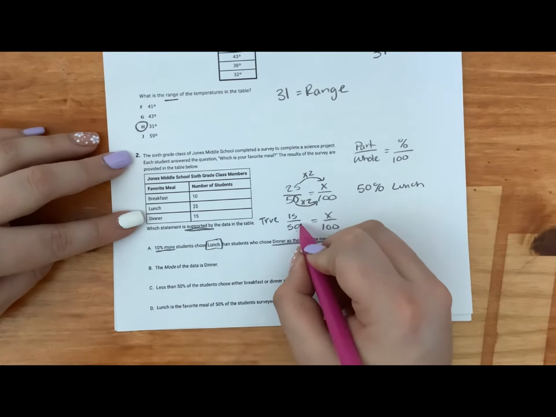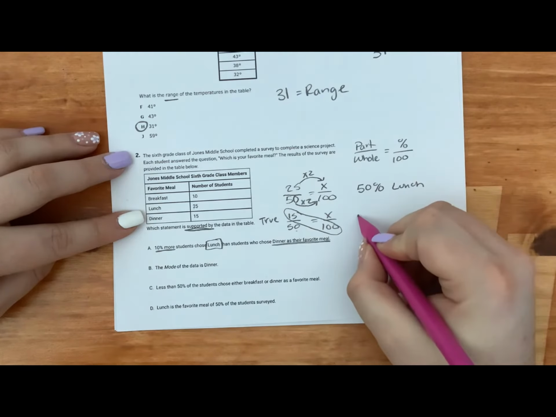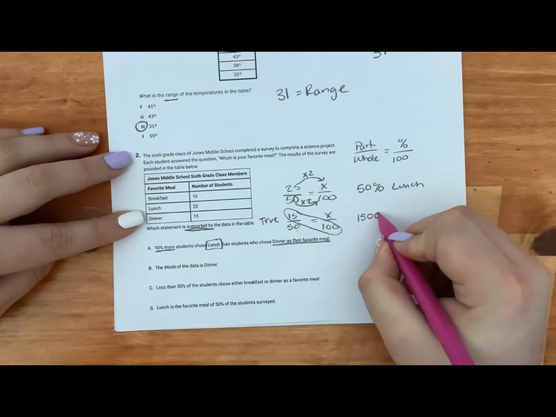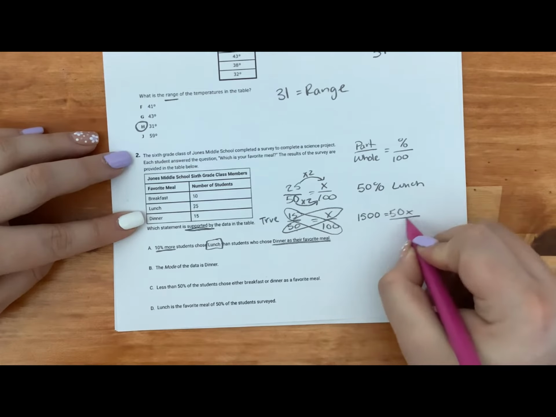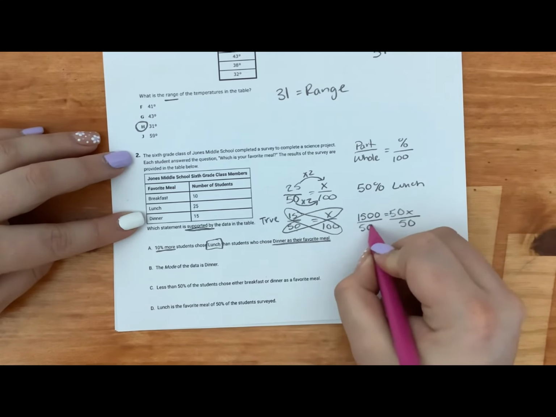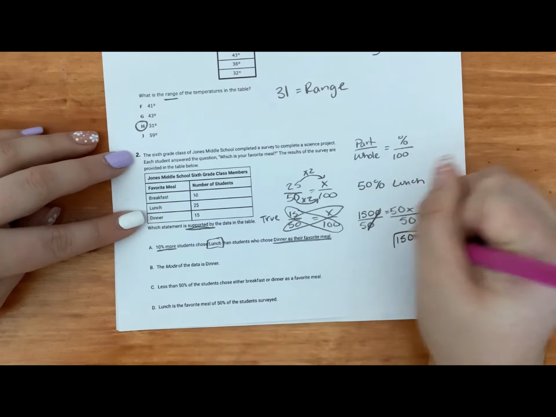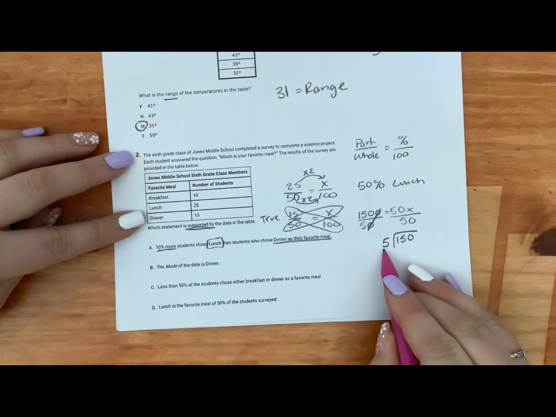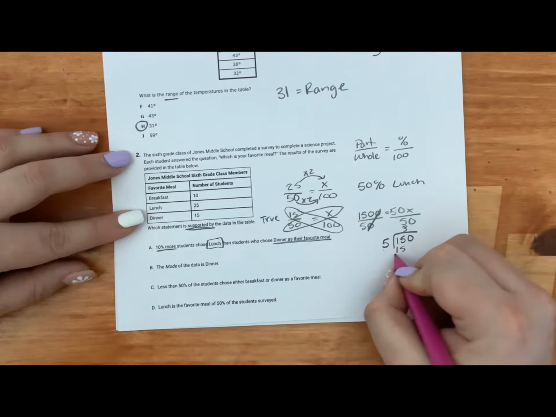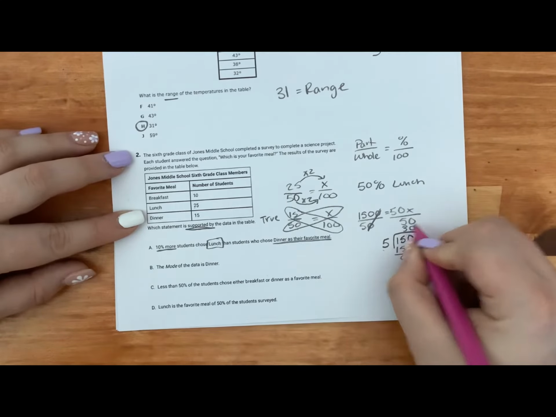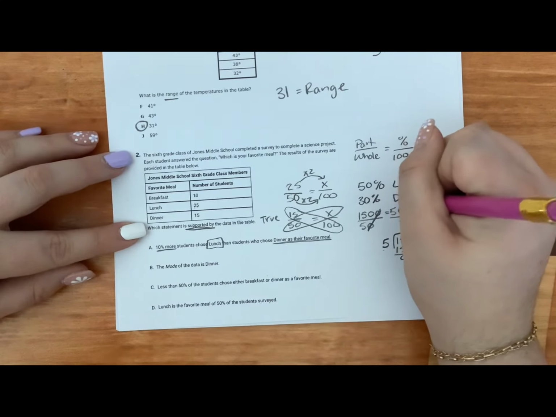And then the other way is we can cross multiply and divide. 15 times 100 is 1,500 equals 50 times x, which is 50x. We divide by 50 on both sides. Since they both have a 0, we can cross out our zeros. So we have 150 divided by 5. 5 can go into 15 3 times. You get 0. 5 can go into a 0 0 times. So 30% is dinner.